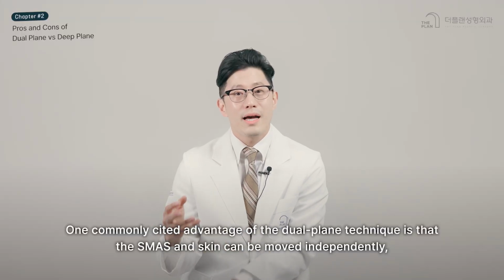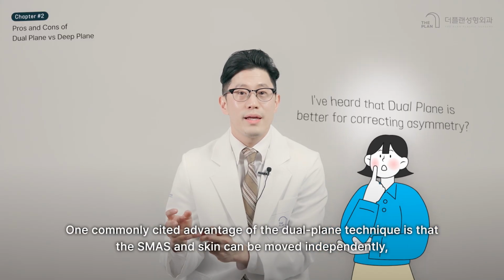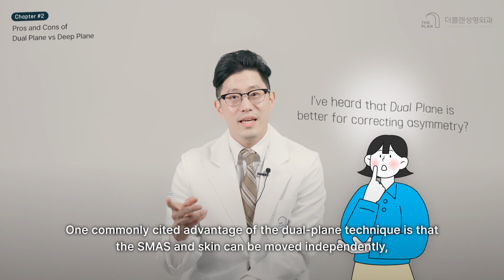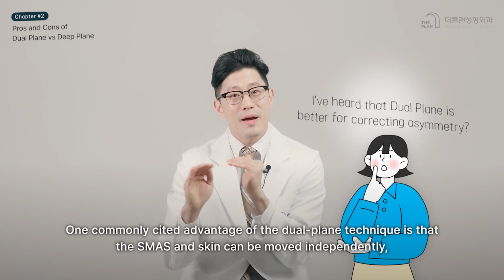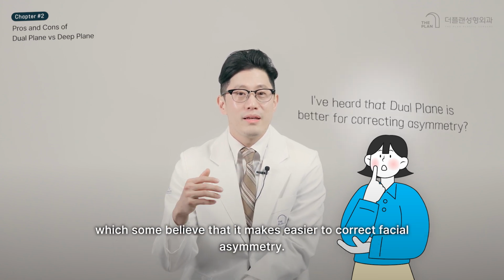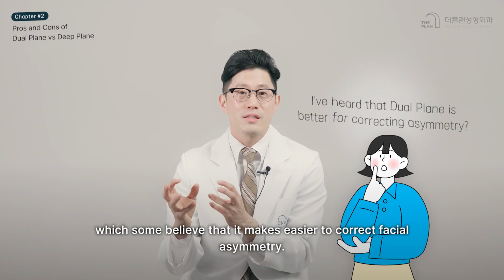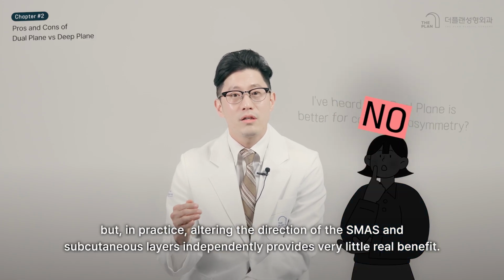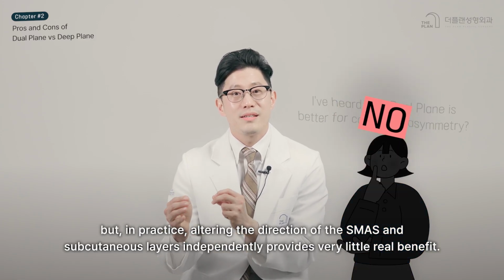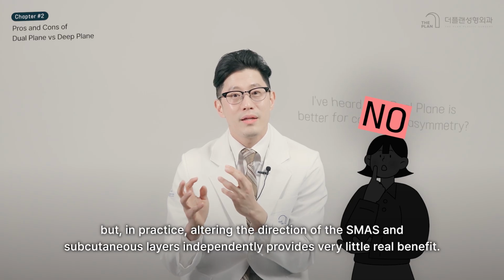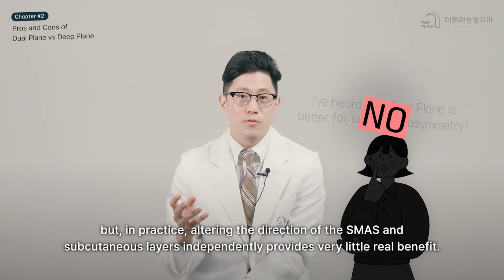One commonly cited advantage of the dual plane technique is that the SMAS and the skin can be moved independently, which some believe makes it easier to correct facial asymmetry. But in practice, altering the direction of the SMAS and subcutaneous layers independently provides very little real benefit.